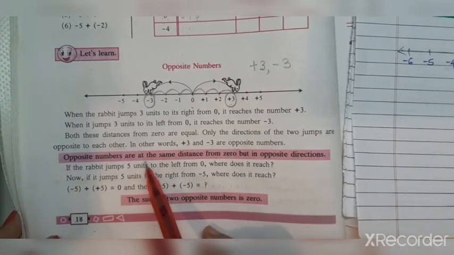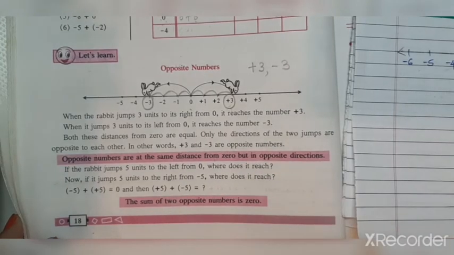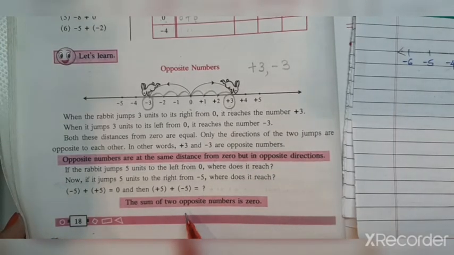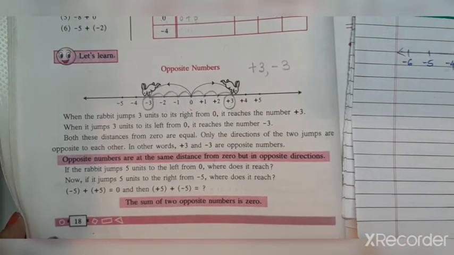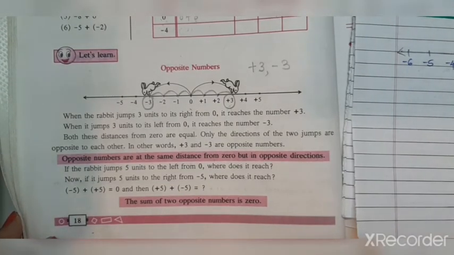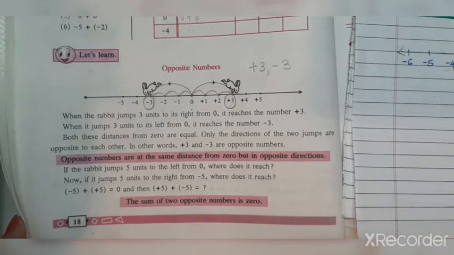Opposite numbers are at the same distance from 0 but in opposite direction, and the sum of two opposite numbers is always 0. Remember this, because in any calculation you might get two opposite numbers, and your answer should be 0.